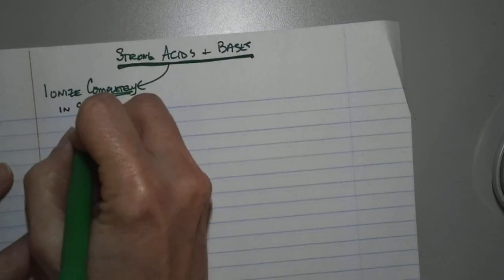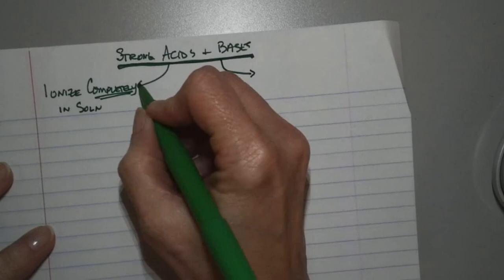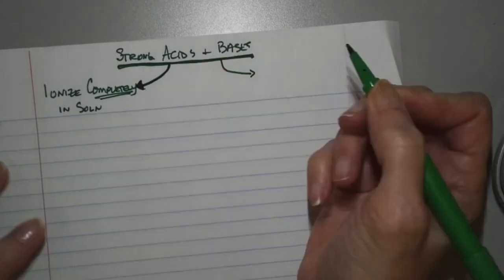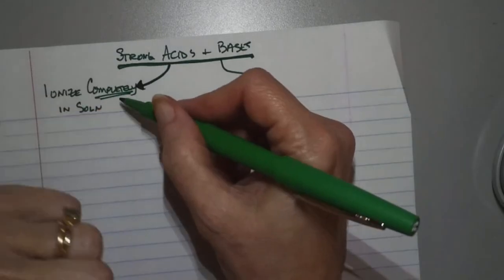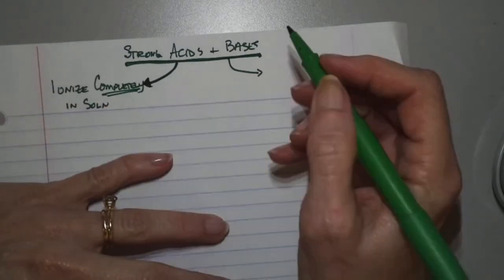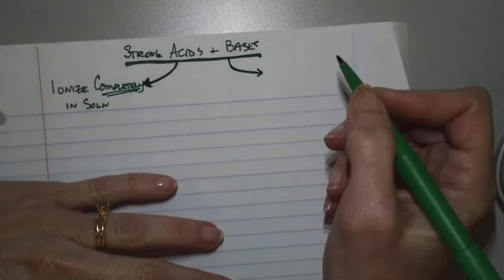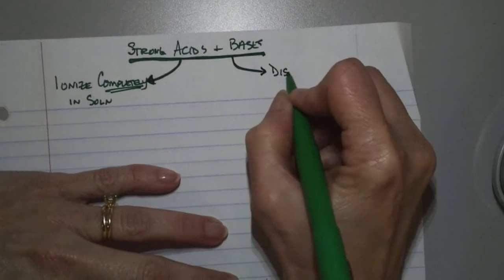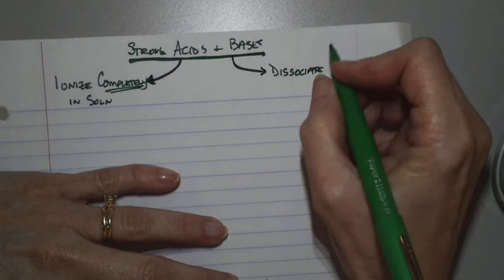And then I'm going to use a little bit different phraseology over here, because with an acid, it's a covalent compound. It forms ions where ions are not present. With the bases, these are ionic compounds. They don't ionize, they're already ions. These dissociate completely. Dissociate means they split into their ions.